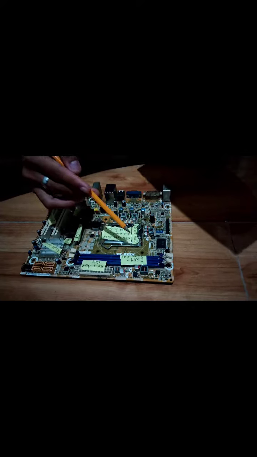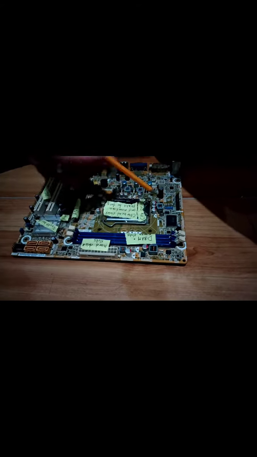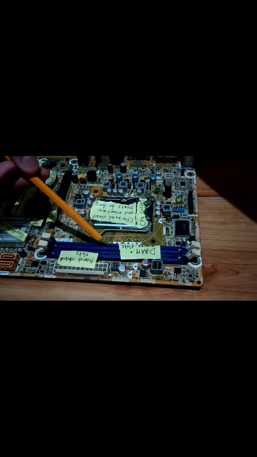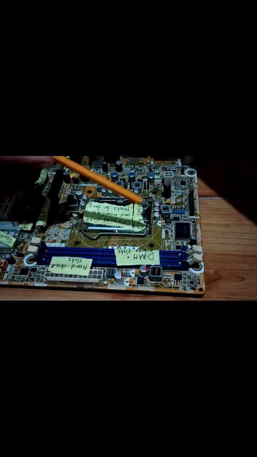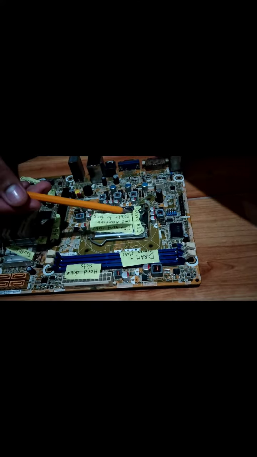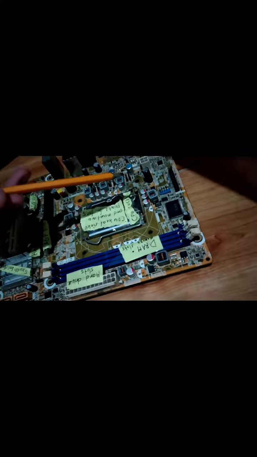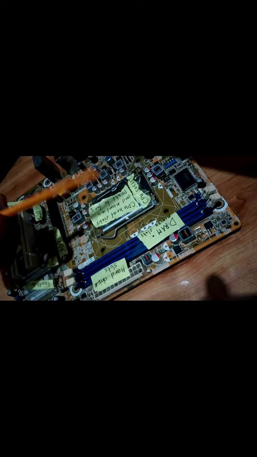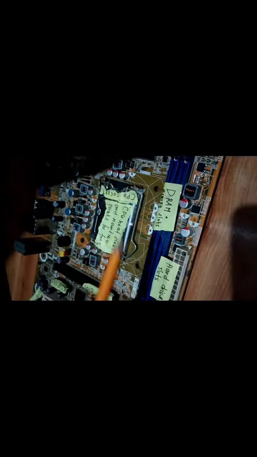DIMM, or dual inline memory module, slots are the place on your motherboard where the RAM goes. As such, you may also see DIMM slots referred to as RAM slots. The more DIMM slots your motherboard has, the more RAM you can install, so you can run more games or other apps.